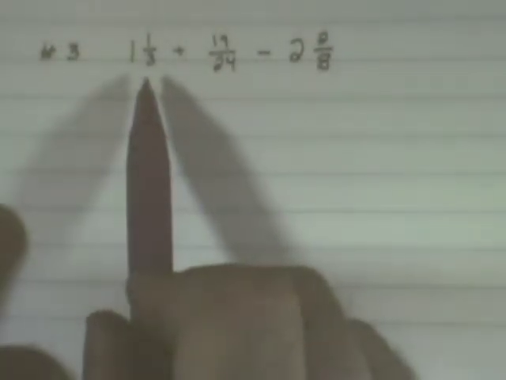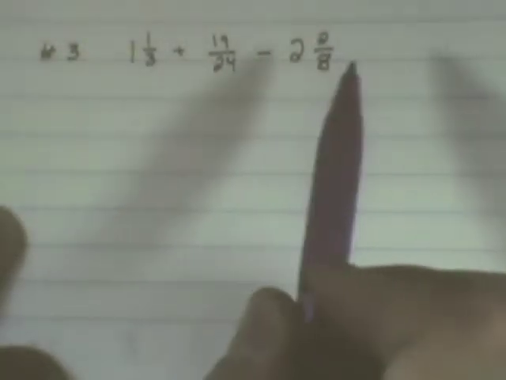The first step you should always do when adding and subtracting mixed numbers is to find a common denominator. So for this problem, we look and see we have 3, 24, and 8. The common denominator would be 24. And so I'll say 1 and something over 24 plus 19 over 24 minus 2 and something over 24.